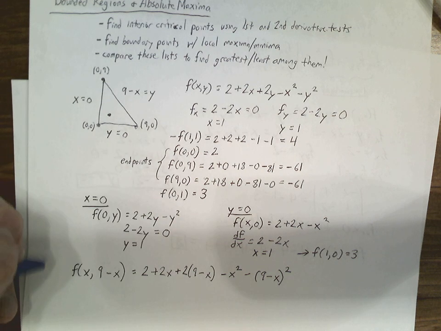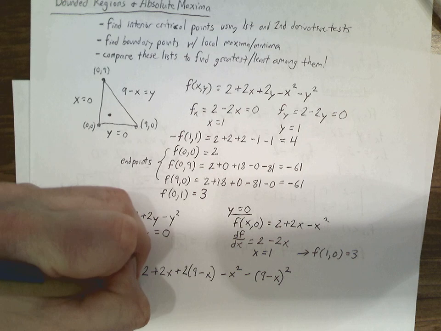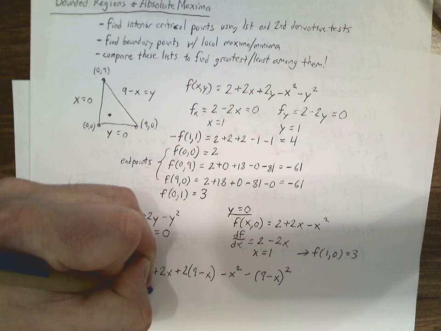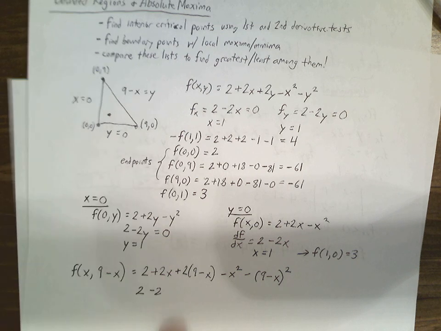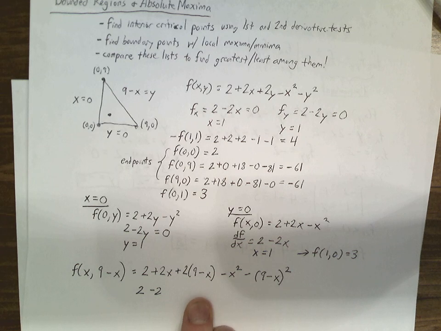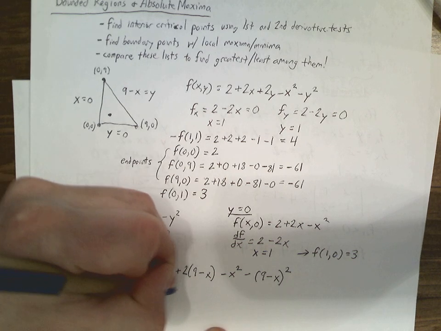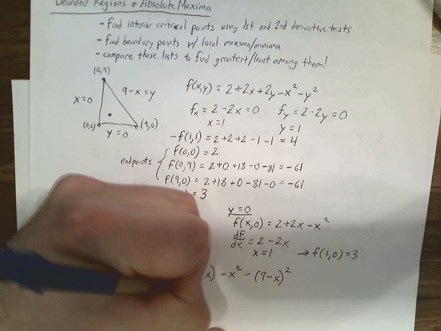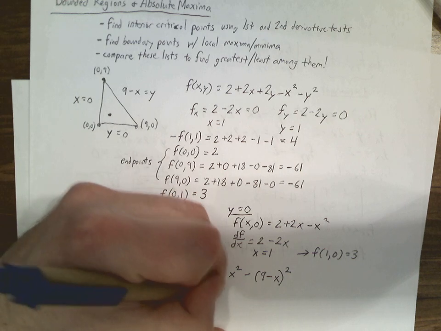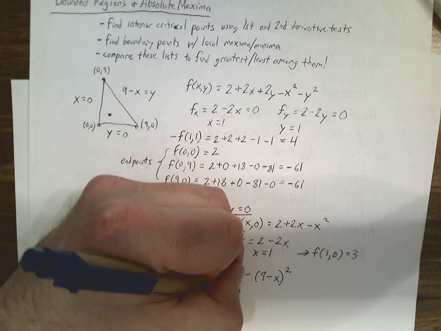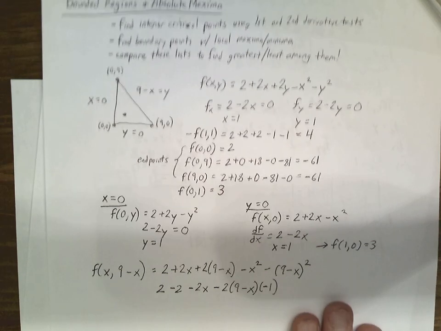We can take the derivative of this. We're going to get 2 minus 2, so the 2 distributes there, minus 2x minus 2 times (9 minus x) times minus 1 with the chain rule there.